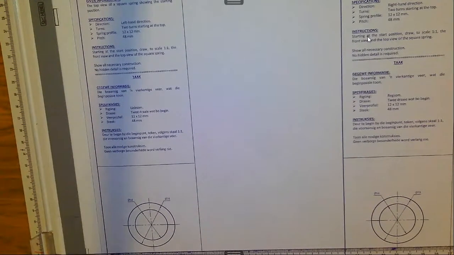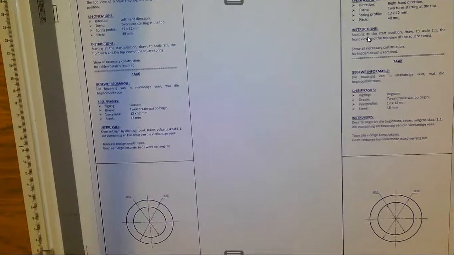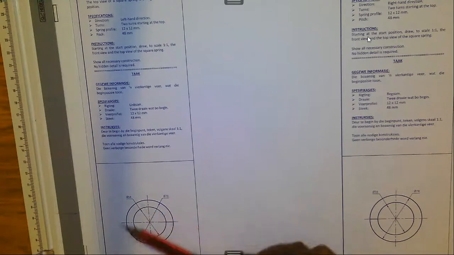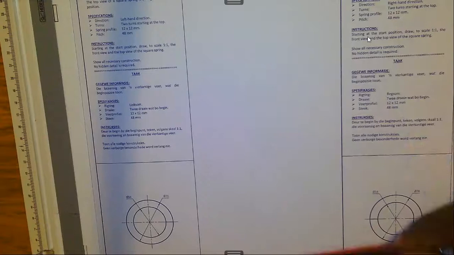Right, okay. Now, this is the scenario that we have today. We have got the given information, the top view of a square spring showing the starting position. When you see this mark, it shows the starting position, okay? Then the specifications: the direction is left-handed, the number of turns is 2 turns starting at the top. Remember, this is our top view. We are going to derive the front view from that.